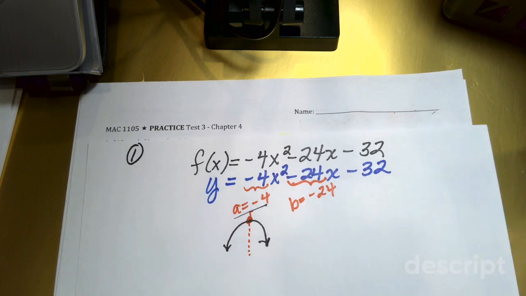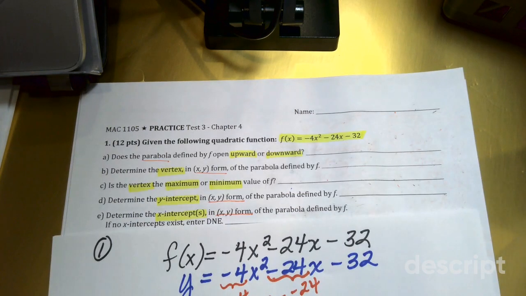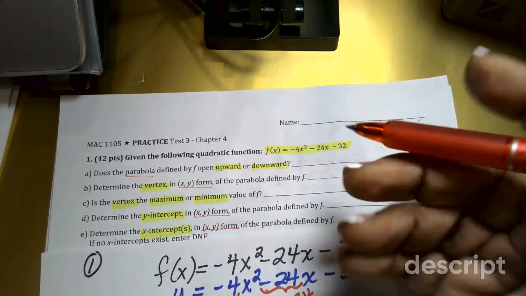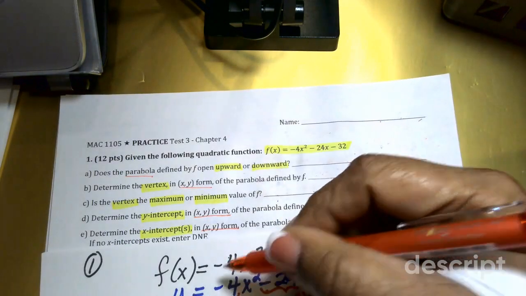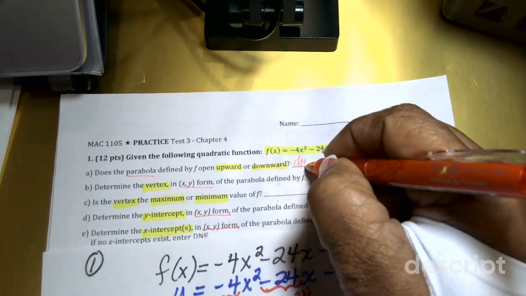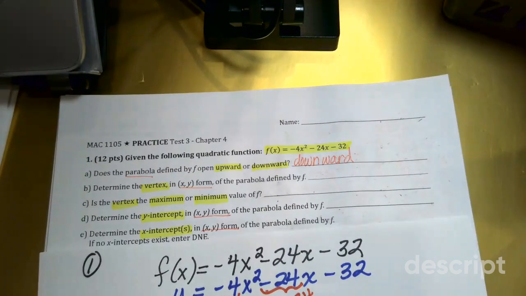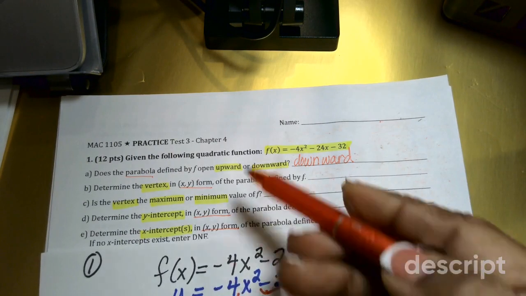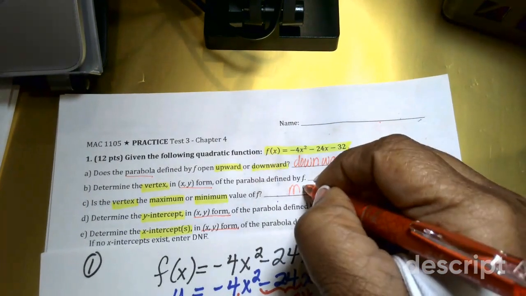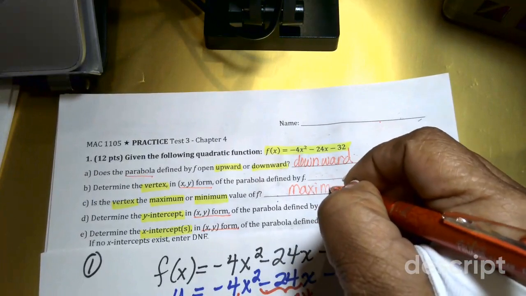So that answers a couple of our questions. Does the parabola open upward or downward? Because a is -4, it's downward. Part C, is this vertex a maximum or minimum? Again, because it opens downward, the vertex is sitting on the top at a maximum position. So part C, the vertex is a maximum.